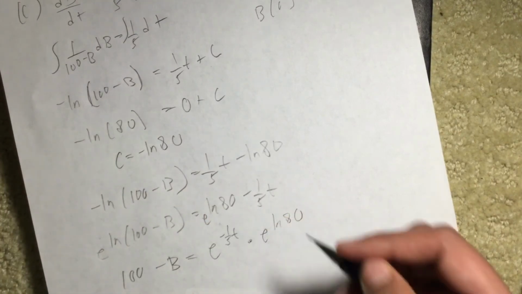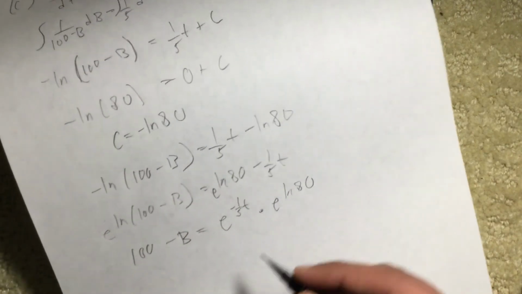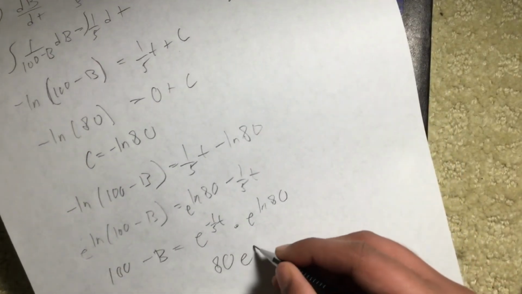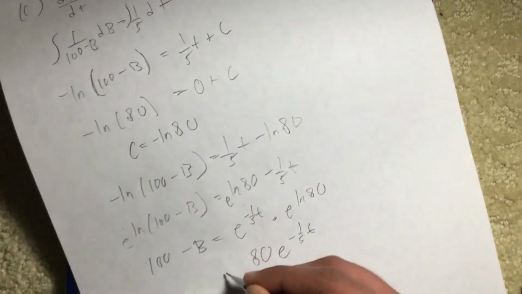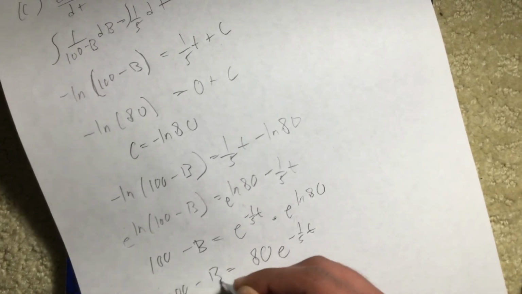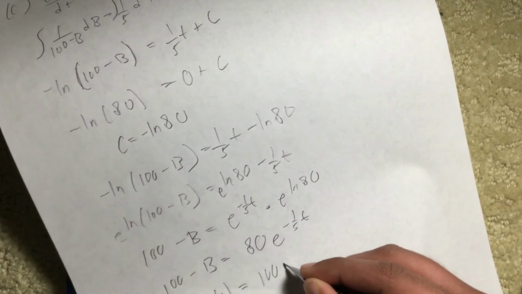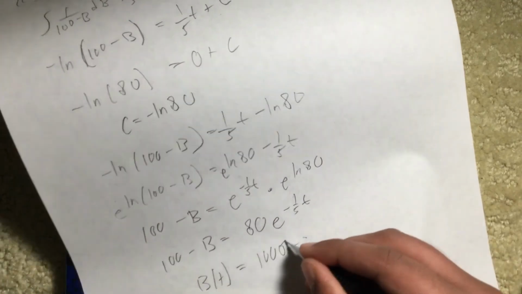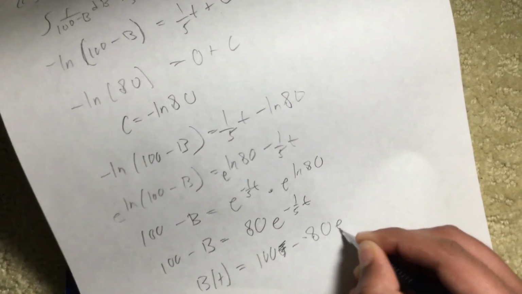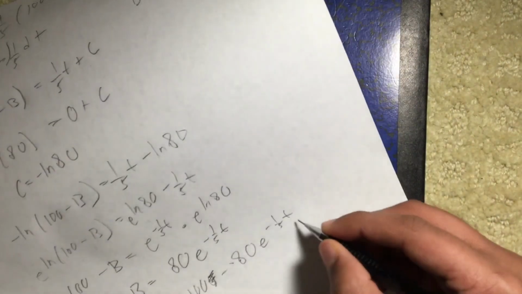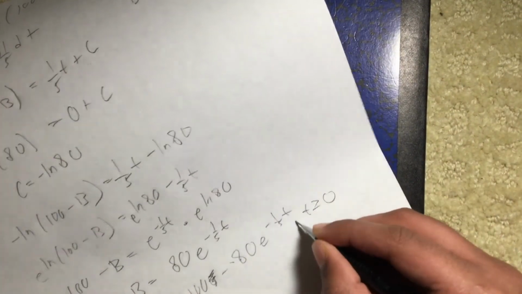That's one of our rules, and what this does is bring this down as an 80, because e to the power of ln of 80 is just 80. So we find that B of t is equal to 100 minus 80 e to the negative 1/5 t, and t is greater than or equal to 0.